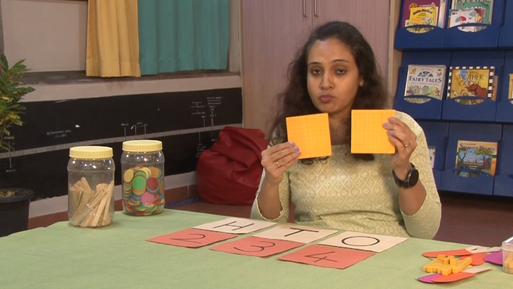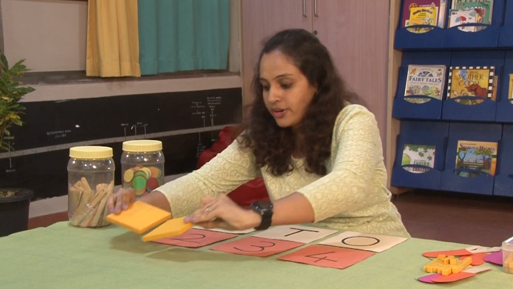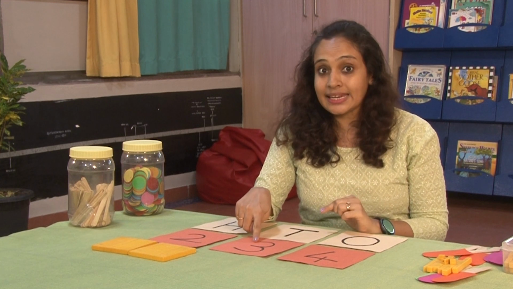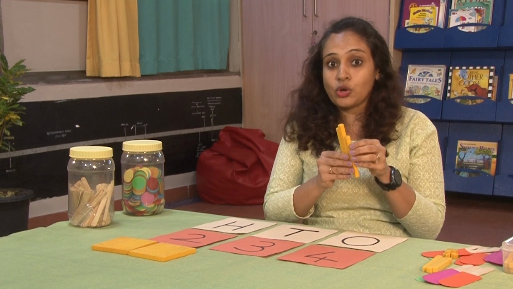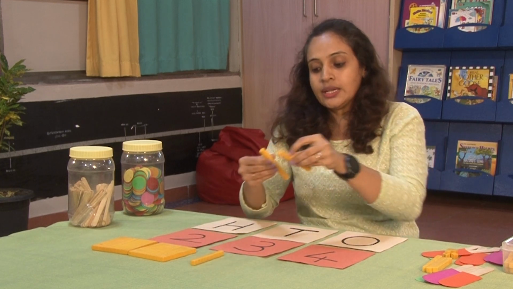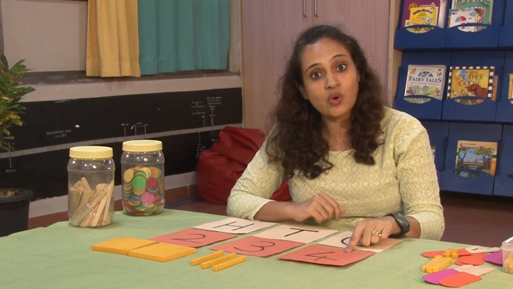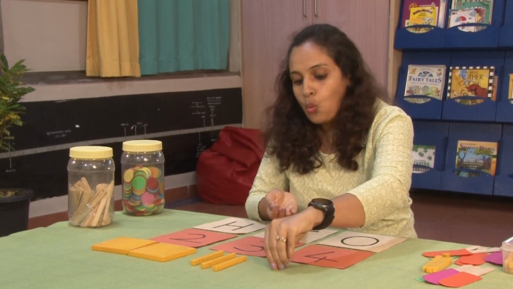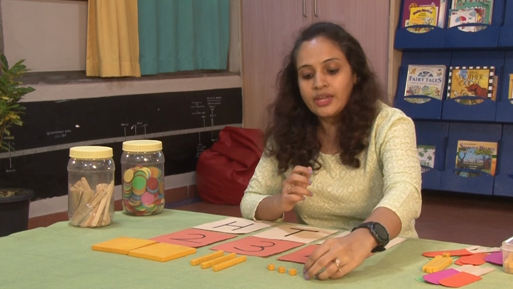So I have 2 blocks, 100 and 200. 234. What is this telling me? 30 is my 3 tens. So what do I have? 3 tens with me. 1, 2, 3. And how many ones do I have? 4 ones. So I'll have 1, 2, 3 and 4.